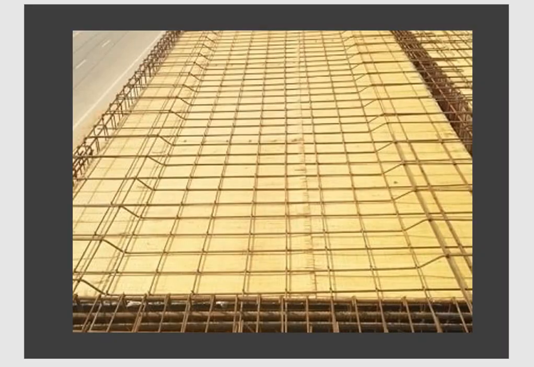So let me show you the figure. Here you can see that whatever vertical lines you can see here are the distributor bars, and these are the main bars. Here the alternate bars are cranked. Observe carefully.